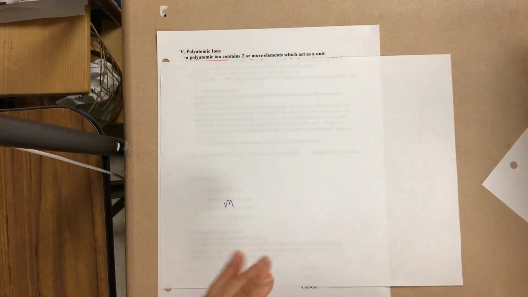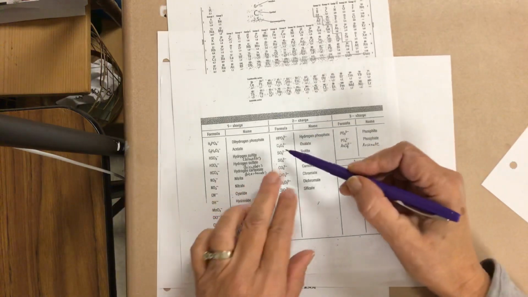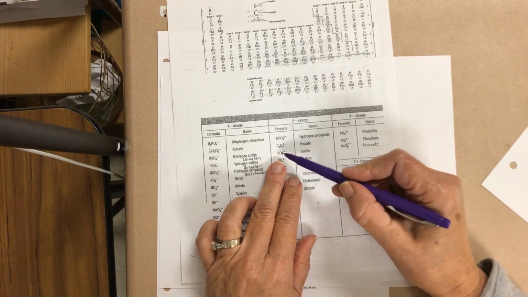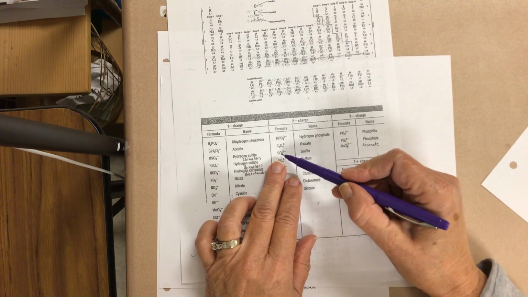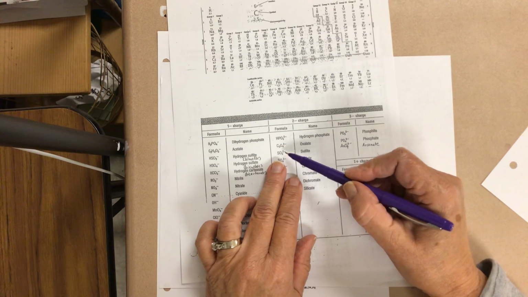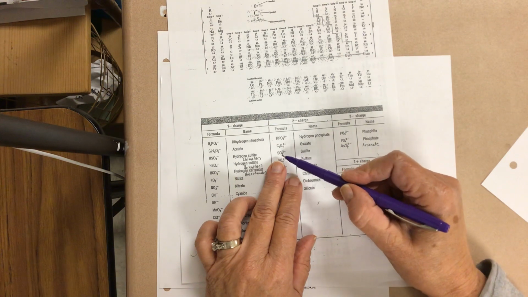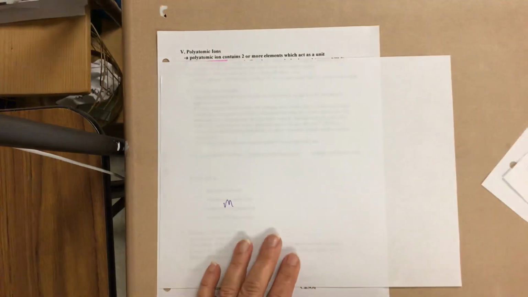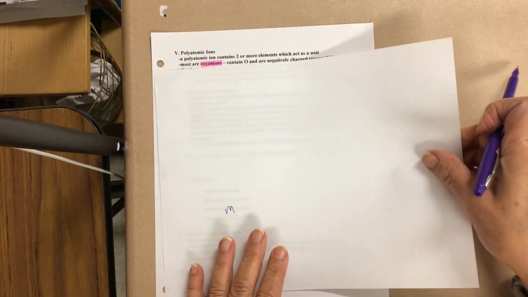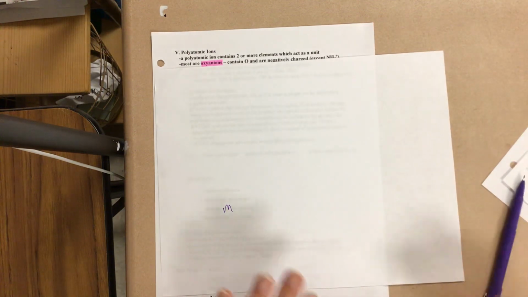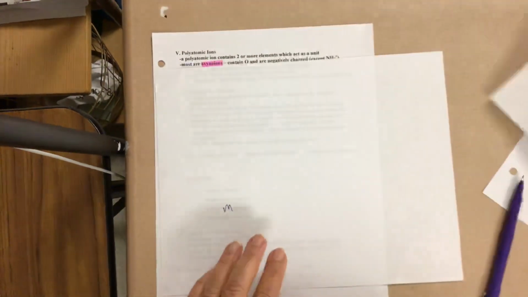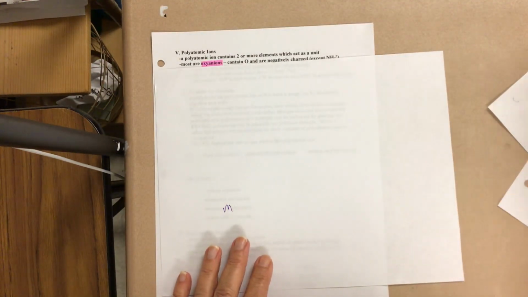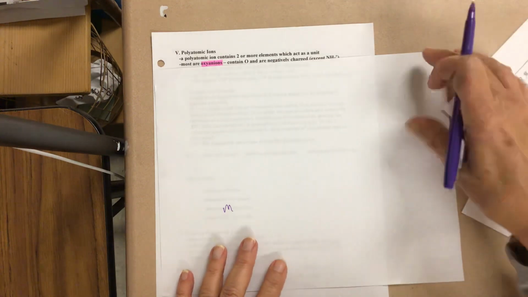Whenever you see, for instance, SO3 2 minus, that means there's one S covalently bonded to 3 oxygens, and there's a 2 minus charge on the whole thing. That 2 minus is not just oxygen's charge. Most of your polyatomic ions on your chart are called oxyanions. Oxy because they contain oxygens, so almost all of these have an oxygen in them. And an anion, if you'll recall, would have a negative charge.